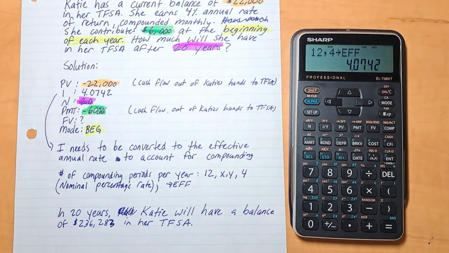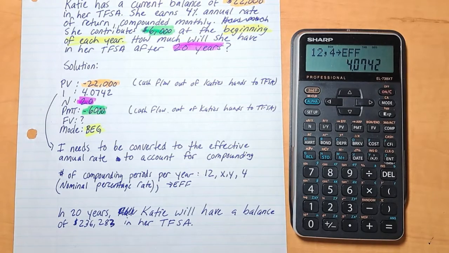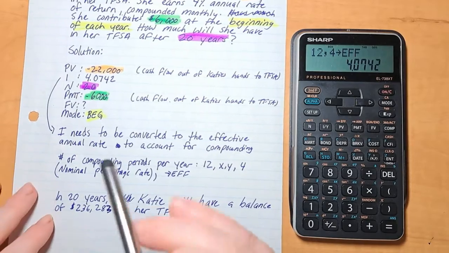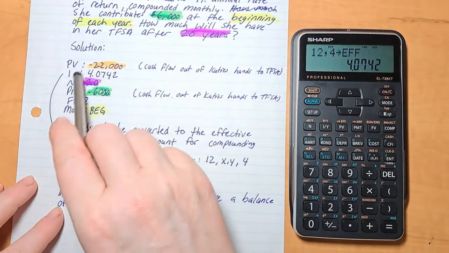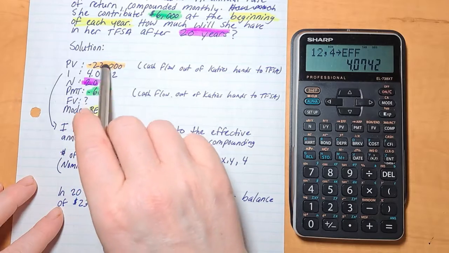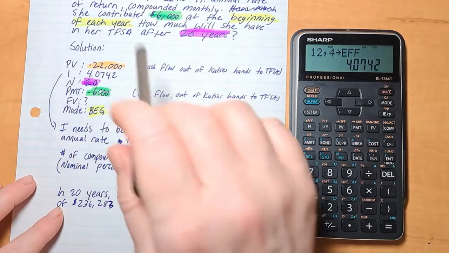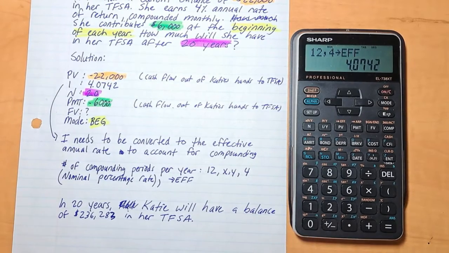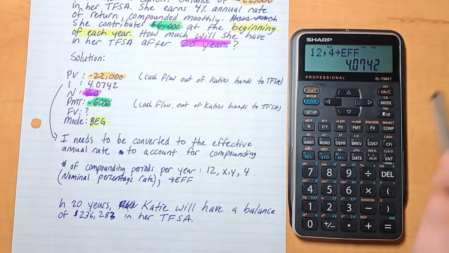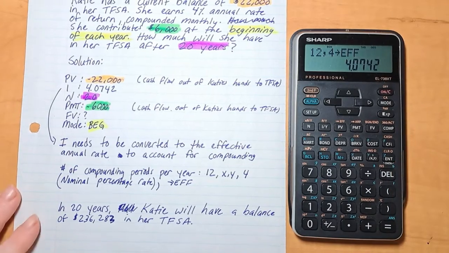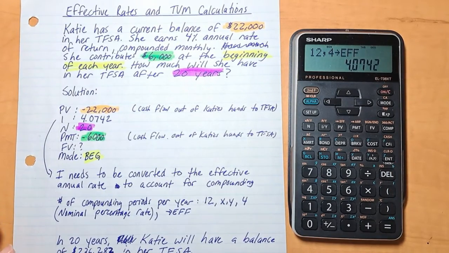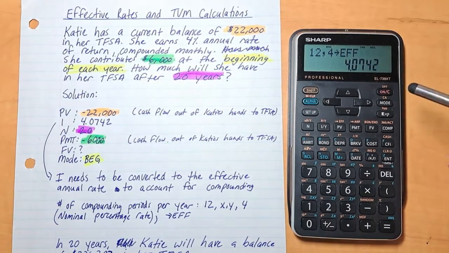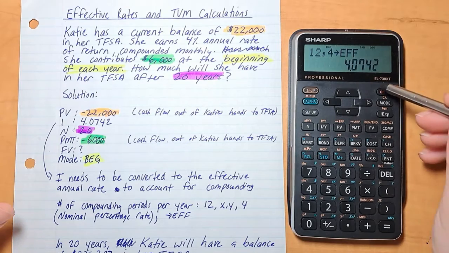So yearly, her interest rate is going to be 4.0742. Now, it's a little bit higher than the annual rate because it's getting compounded every month. So there's a little bit of interest that's getting compounded in with it. That's why it's a little bit more. While it might not seem like a lot, over time the difference will add up. So that's why we want to calculate it as accurately as possible. So let's go ahead and finish the calculation.